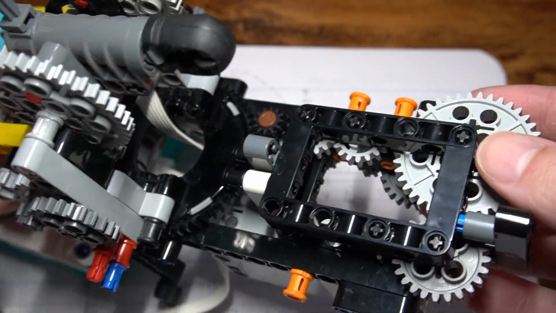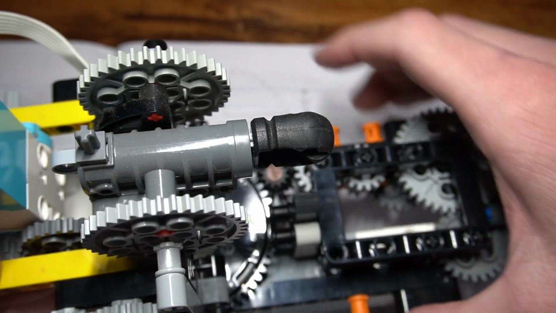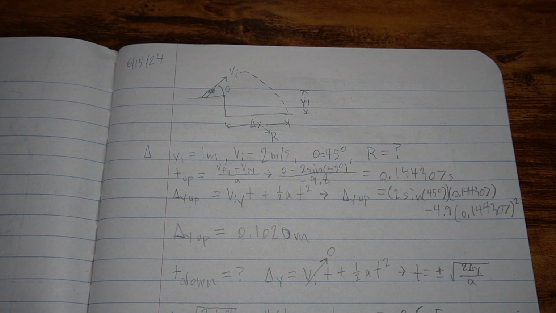Hello, this is an explainer video for my equations that I use to make this dart shooter actually function. So if we can just get into it.